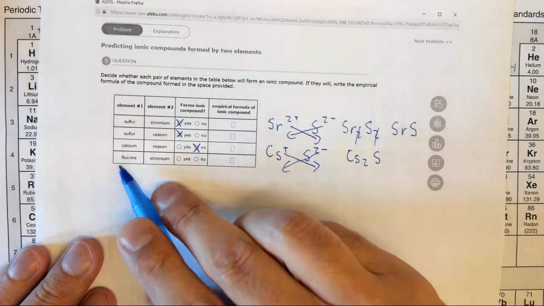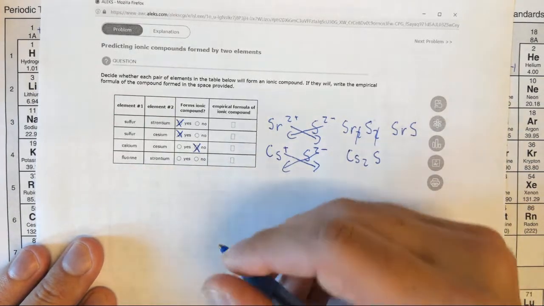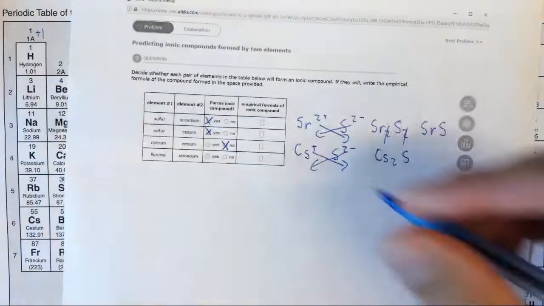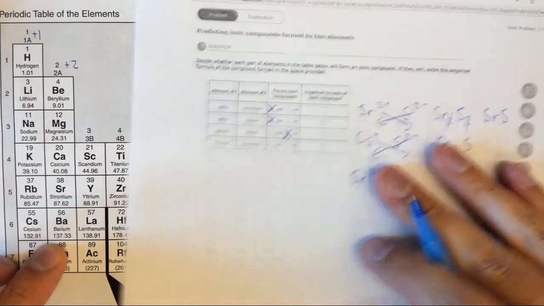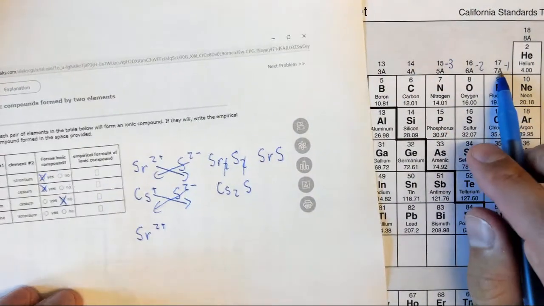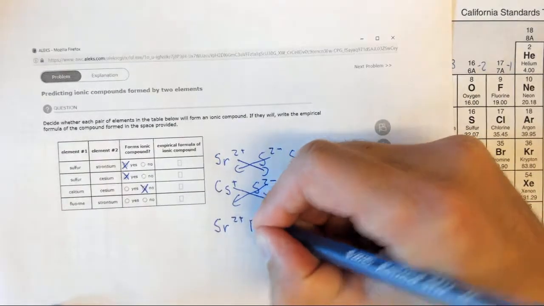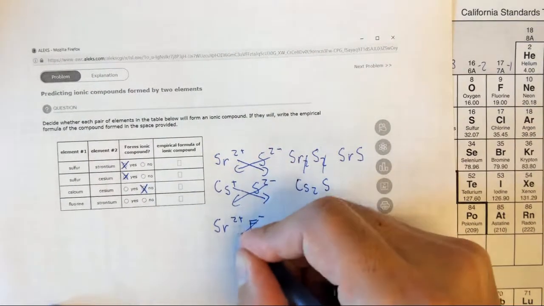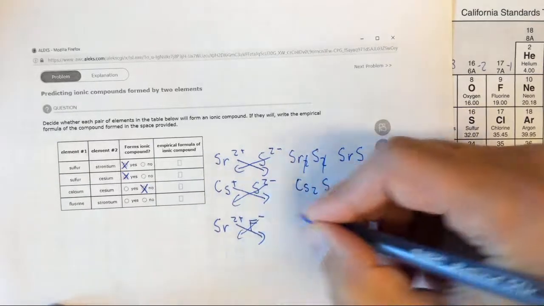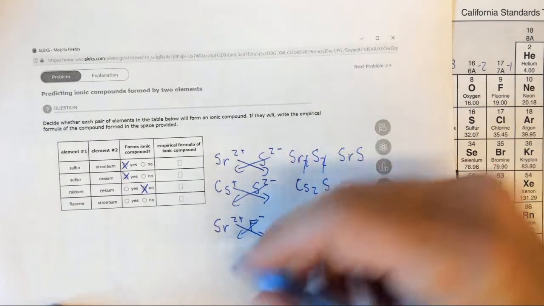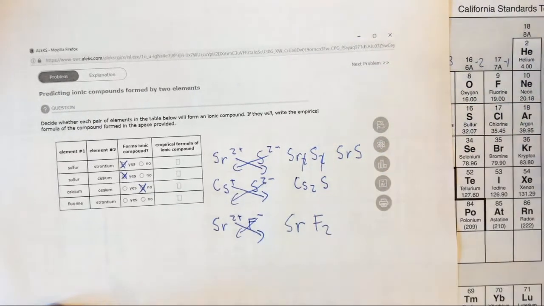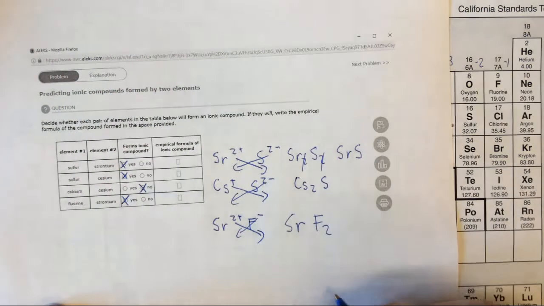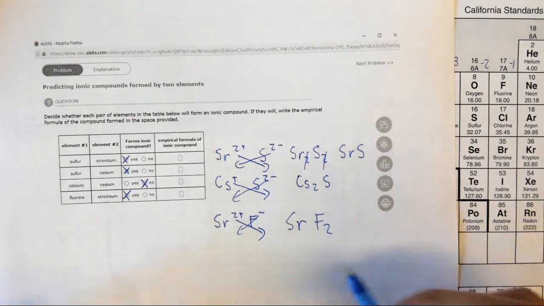Last one, strontium and fluorine. So strontium, we've already had. It's Sr 2 plus. We used it in the first example. Fluorine is a 7A, so it likes to gain 1 electron. So you end up with F minus. Cross them. Just bring the numbers down, not the charges. Again, if they're a 1, you don't put minus 1 here, and you don't put a 1 down here. So it's Sr, no 1, F2, there's no common denominator. So yes, they can form a compound, and the empirical formula is SrF2.